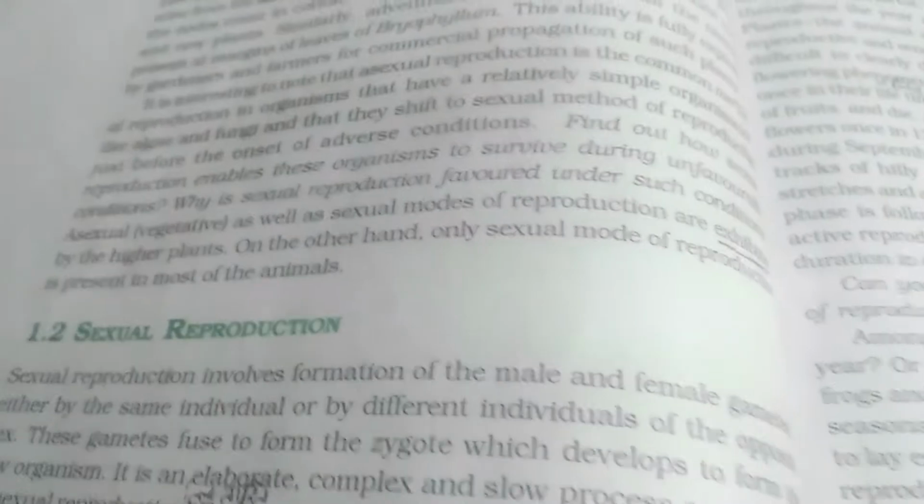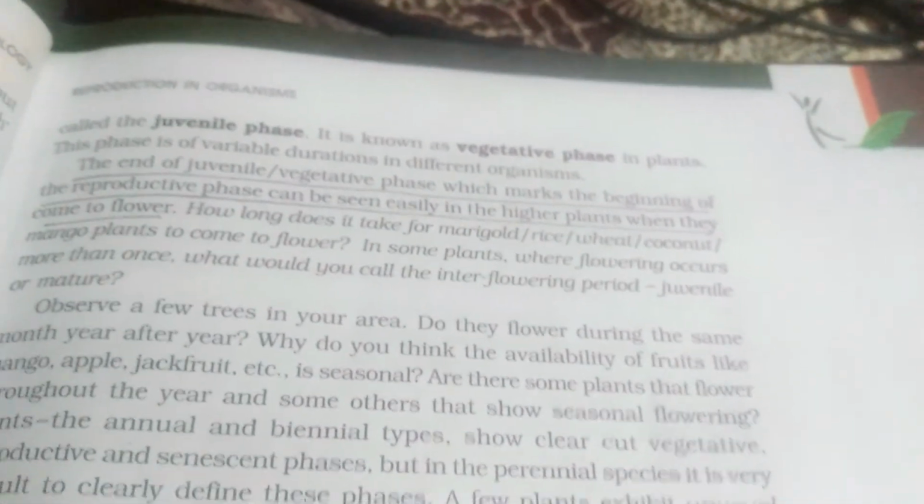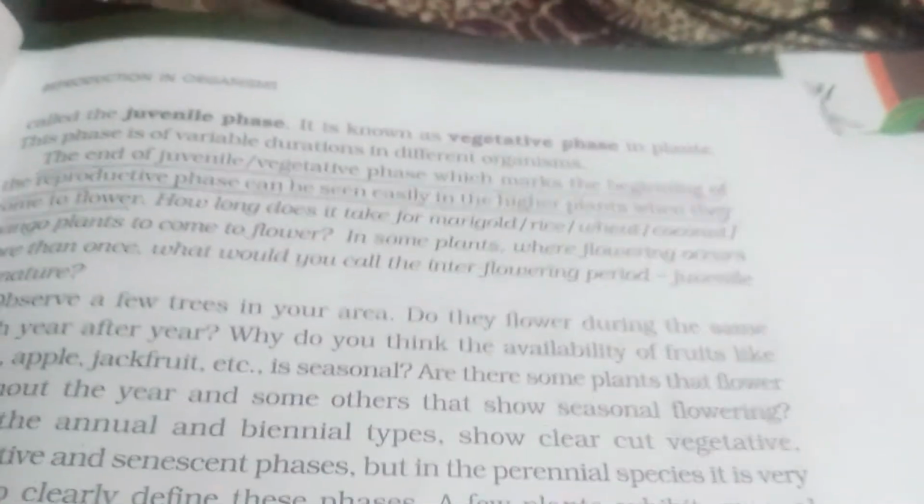The period of growth is known as the vegetative phase. So sexual reproduction is divided into three types.